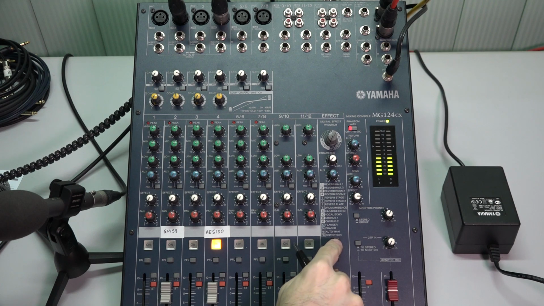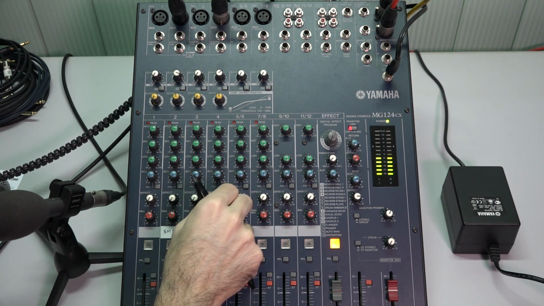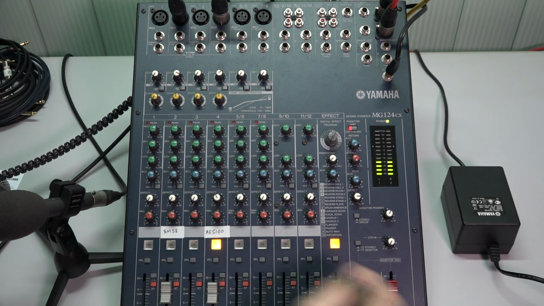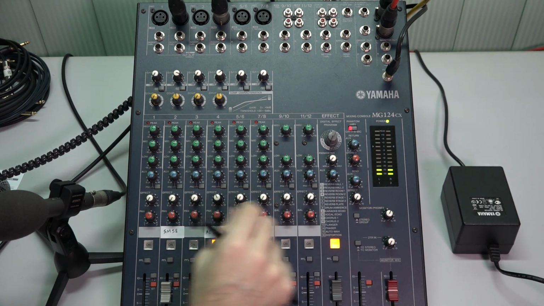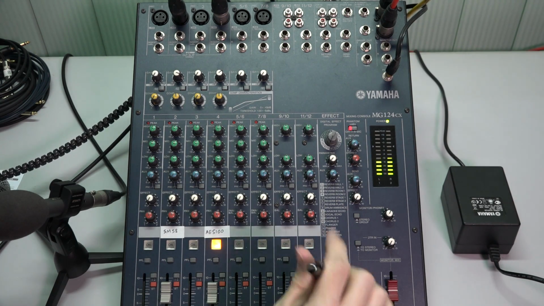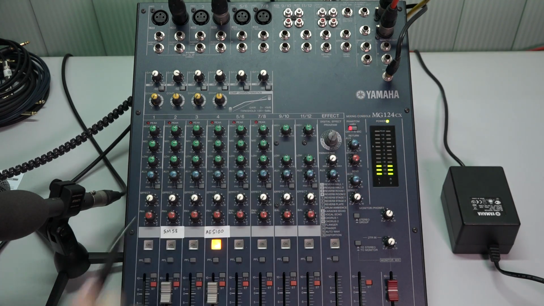Okay, just to show you that, we'll start sending. We've got some reverb happening there, and I'll adjust this. You can hear that there's no change. Okay, so that only affects stuff when you've got stuff plugged in there.